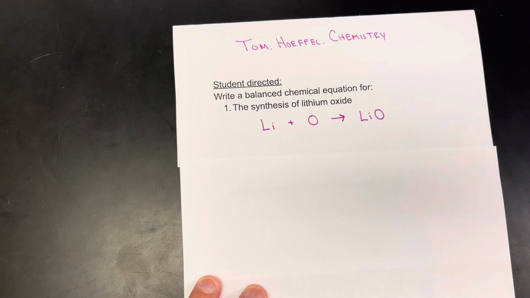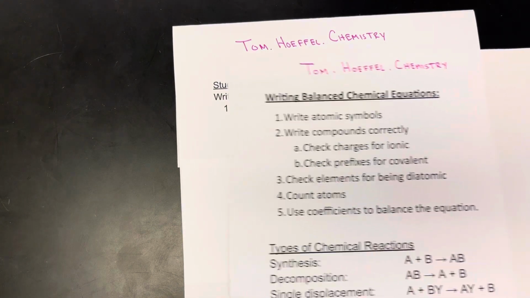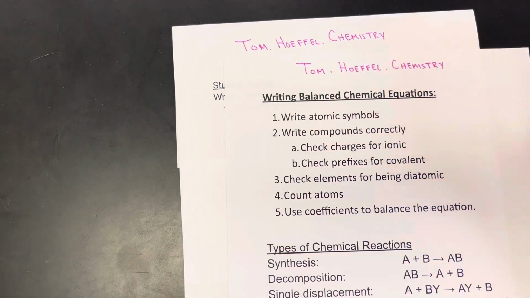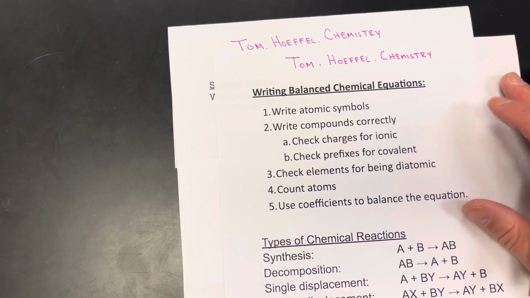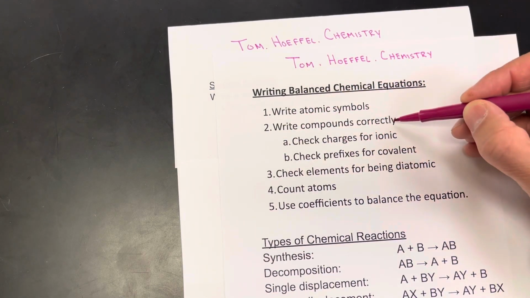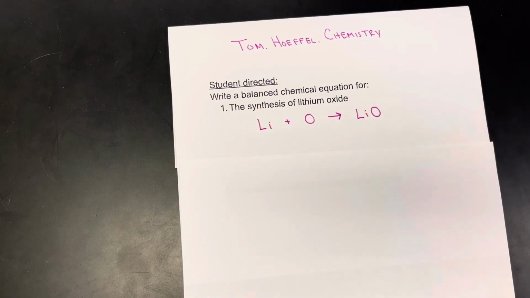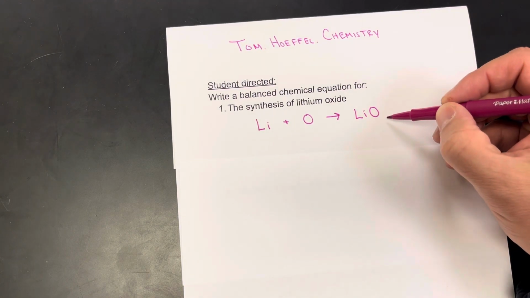Now I just have the symbols down because that's our first step. Just get the symbols down, okay? Make sure you understand the chemical reaction. Then we're going to check our compounds to see if they're written correctly. The only compound that we have is lithium oxide.